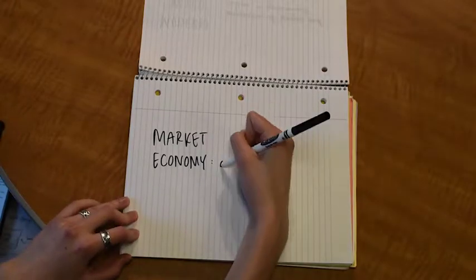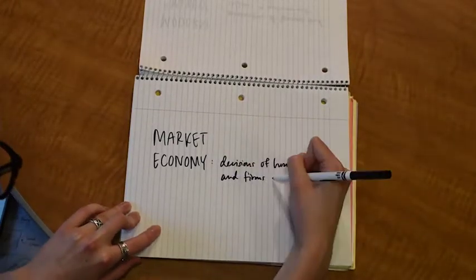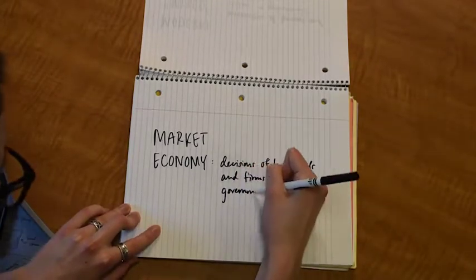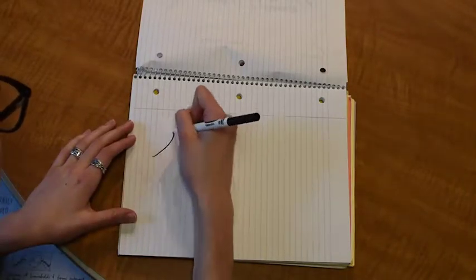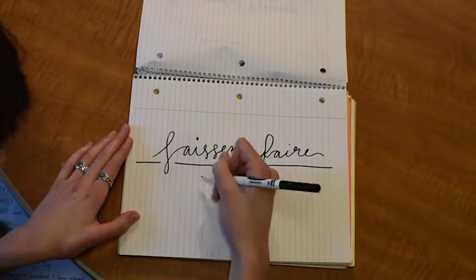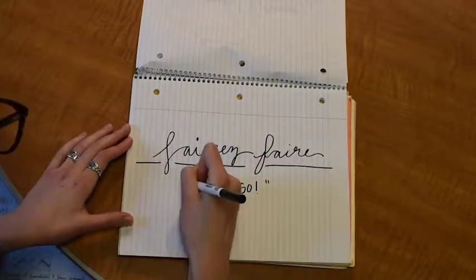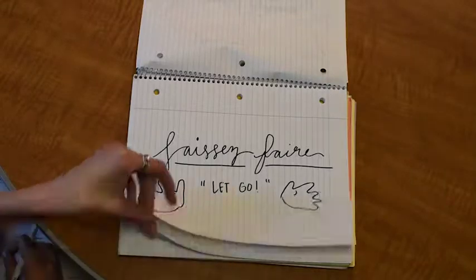Next up, the market economy. You can take a breather here because in this type of economy, the decisions of households and firms interacting in markets determine what economic resources are allocated. The government has less control in this system than in the centrally planned economy. It takes on a laissez-faire approach, a term in French which means let go, and in economics, let the people do.